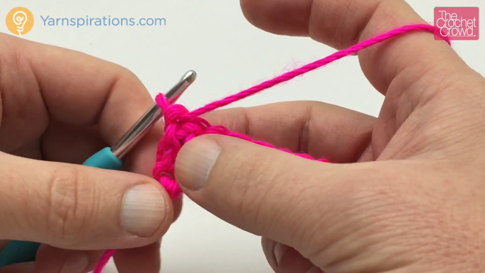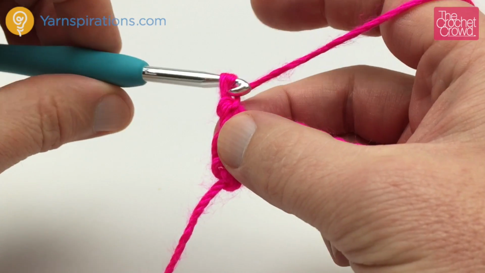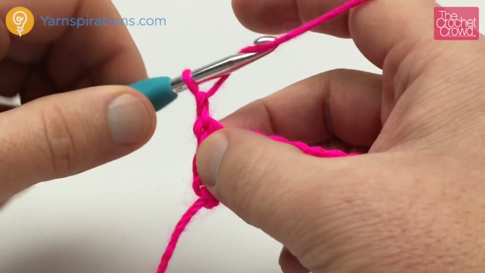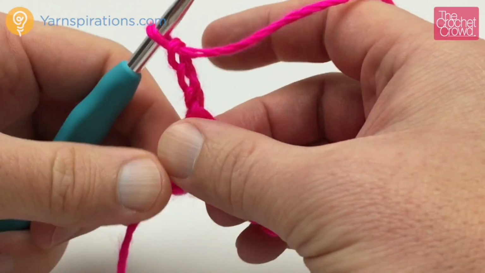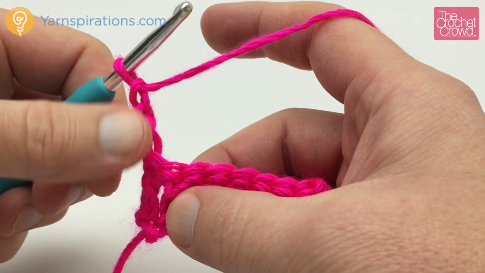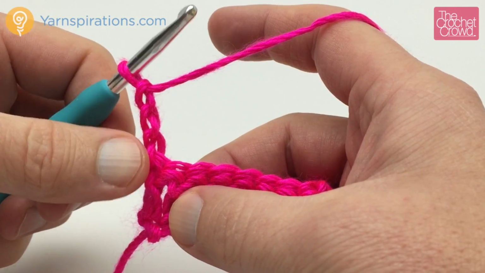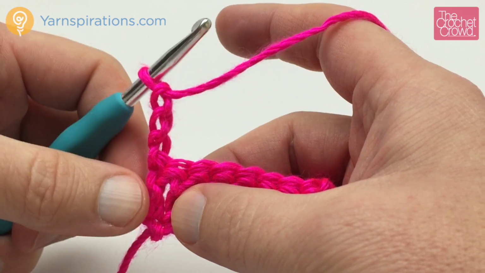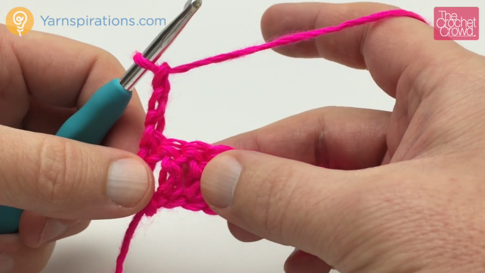So I'm about to start. I'm going to chain 3, and usually in the rules of crochet, unless it tells you otherwise, the chain 3 counts as a stitch. So this apartment building that you see right here, well, here is the apartment building that is going to go right directly on top of it. I look at these as apartment buildings stacking on top of each other.